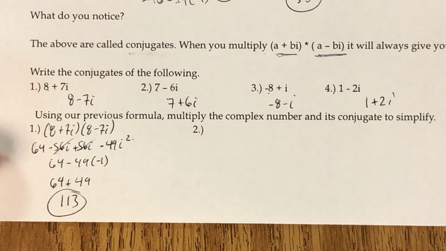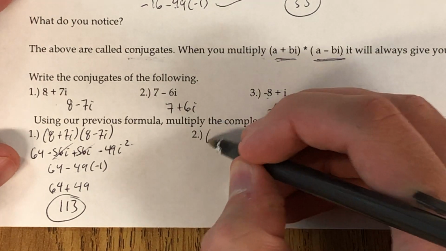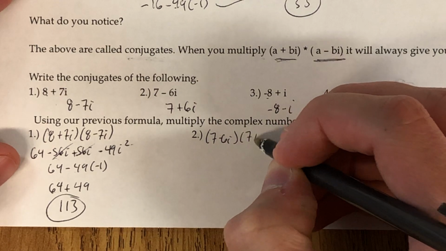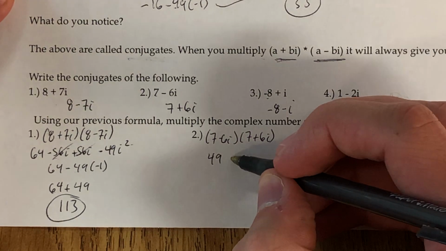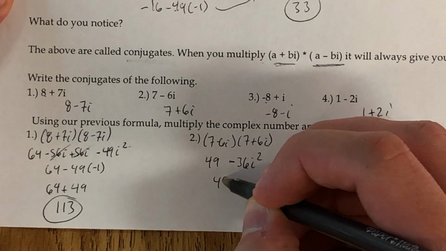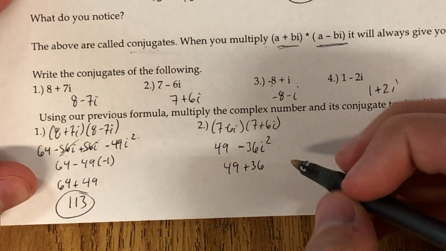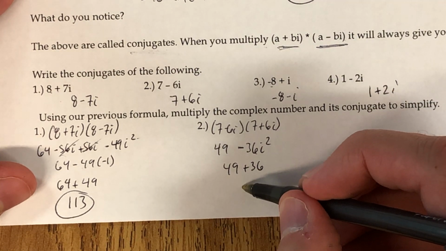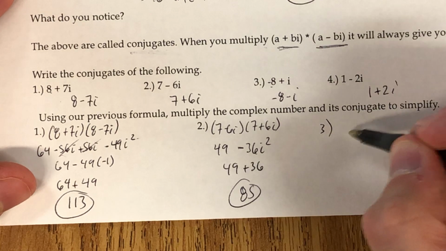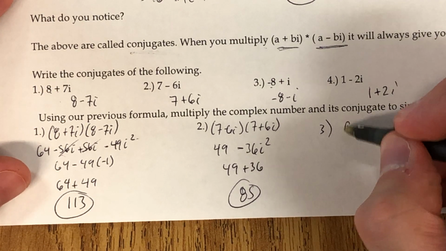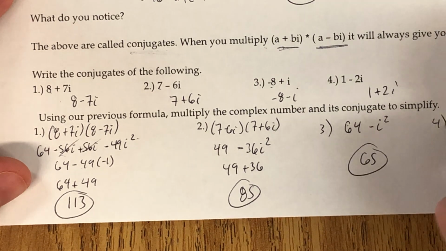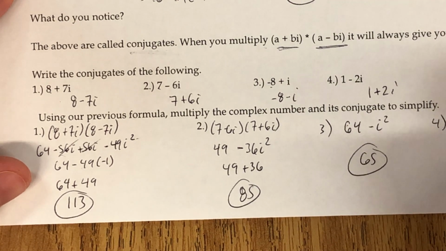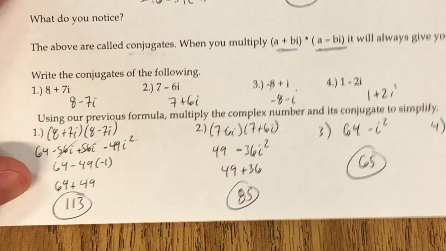Okay, and the same idea would apply for each of these. So I'm just going to go pretty quick on these so that you can check your answers. 49 plus 36. So for number 2, what is that, 85? Yep, 85 for number 2. For number 3, we should have 65. For number 4, we should have 5. 5 for number 4. Okay.